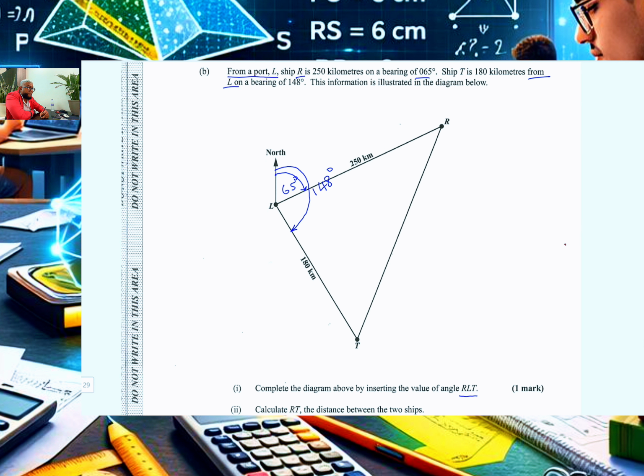The angle R to L to T. So watch it here, right? I'm going to do it in a different color. R to L to T is this angle inside here. How do we find this angle inside here? If the whole thing is 148 and this piece is 65, I can do 148 minus 65. How many degrees will that give me? 83 degrees is what RLT is, right? So this is part one right here.